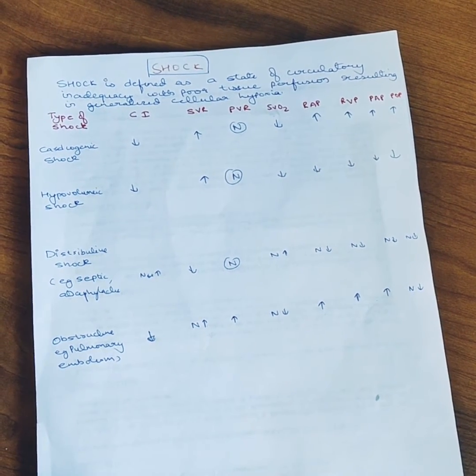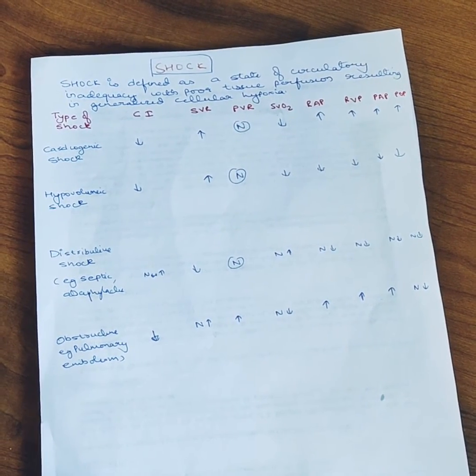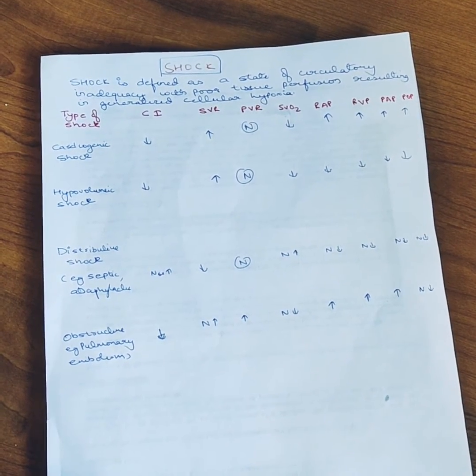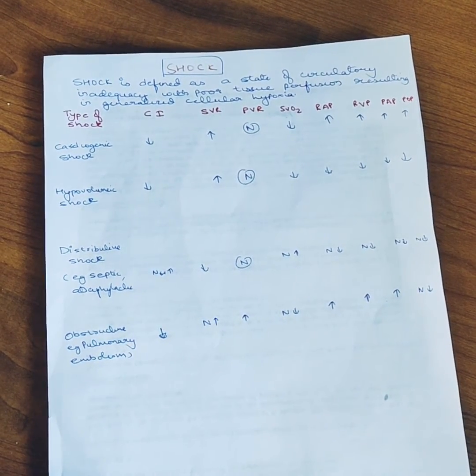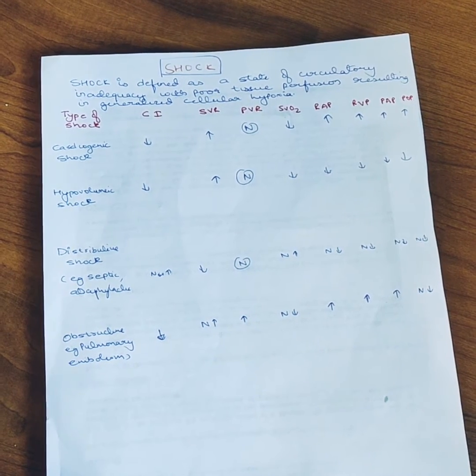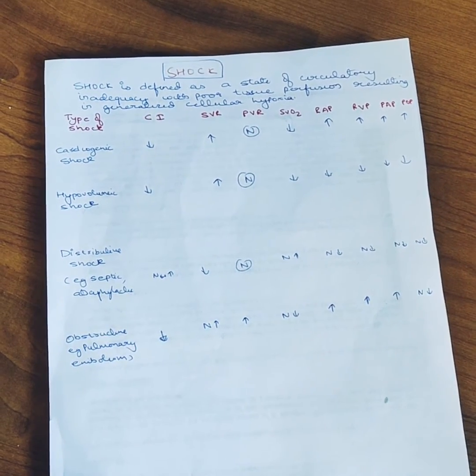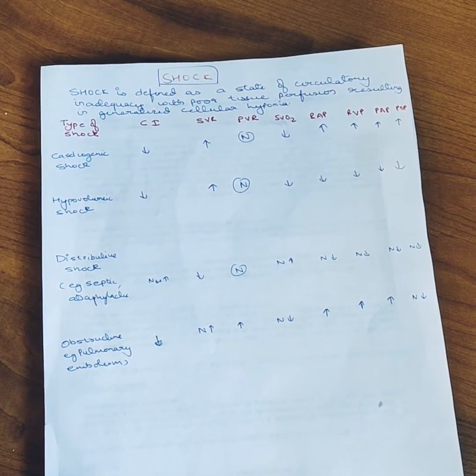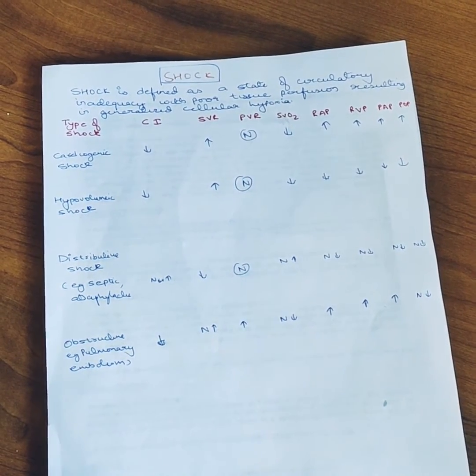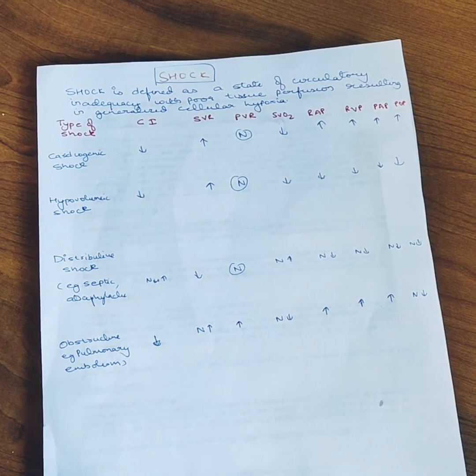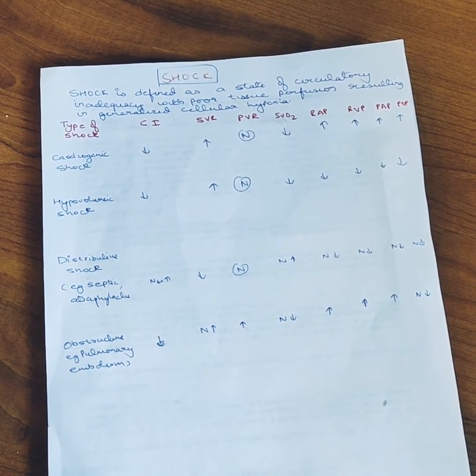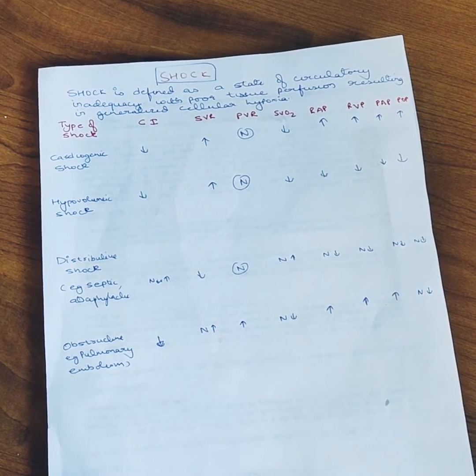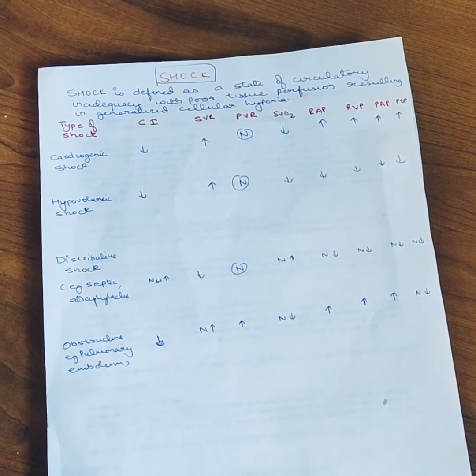When there is distributive shock, for example, if somebody had a bee bite, or septic shock, then it is a distributive shock. The cardiac index can be normal or can be increased. The SVR will be less, but the PVR will be normal, and the SVO2 will be normal or increased, RAP will be normal or decreased, RVP will be normal or decreased, PAP will be normal or decreased, and same with the PAOP.